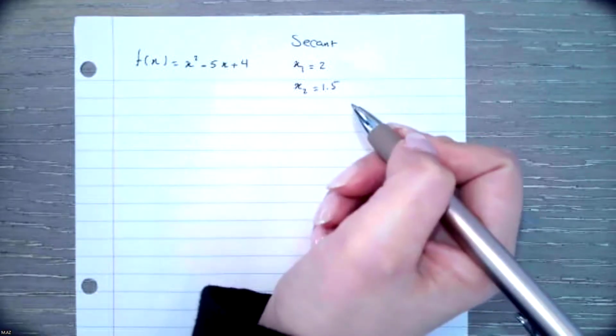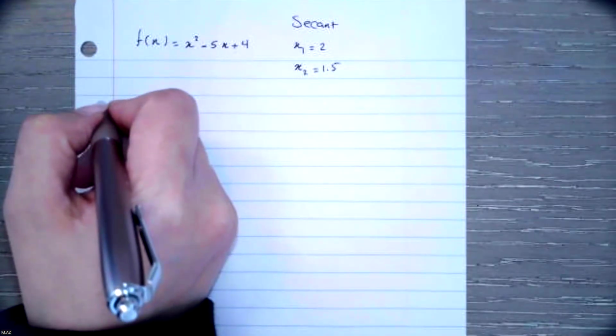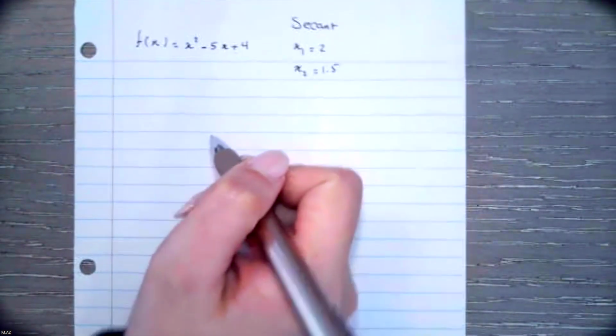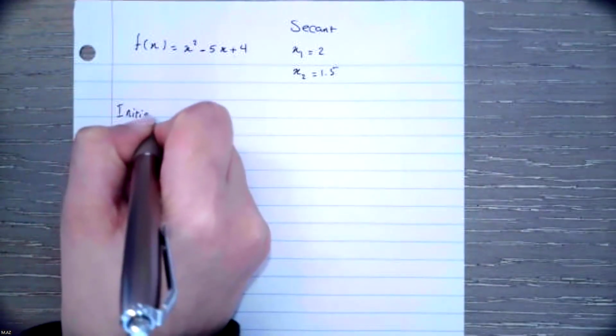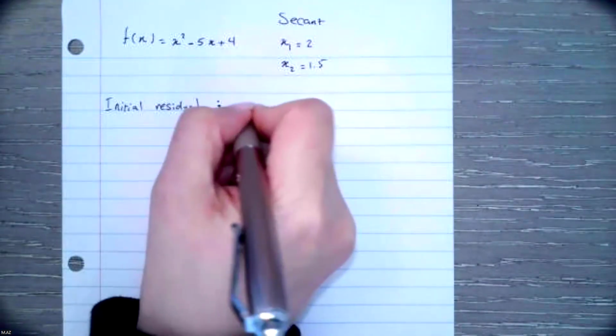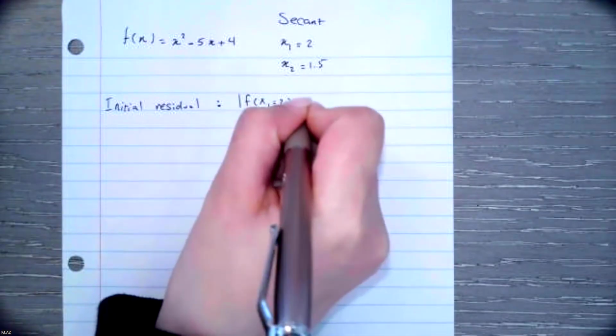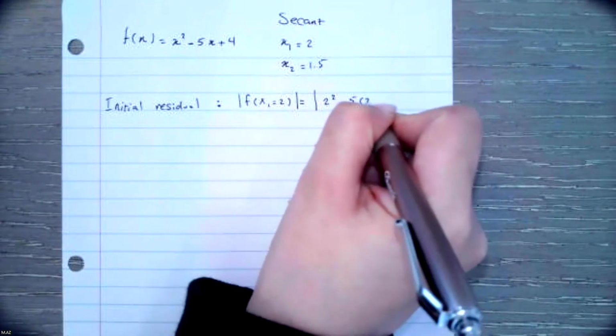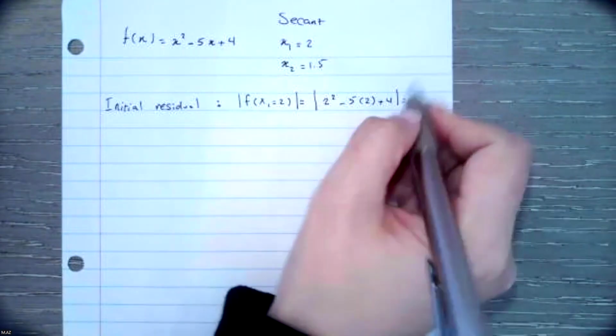1.5. Now we have to find the initial residuals. We have to answer these questions: find the initial residual, find the value of x for the first iteration, check the residual and iterative convergence, and also find the value of x for the second iteration. Now we check the initial residual. For the initial residual of the secant method, we have to check the value of the function at these two initial guesses. The value is 2, and we are working with the absolute value.